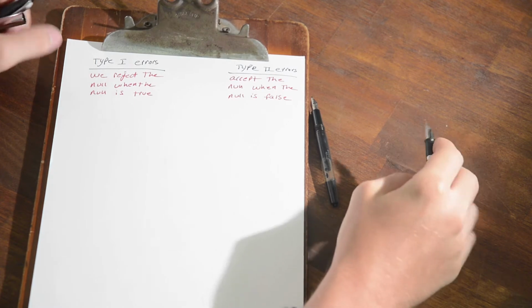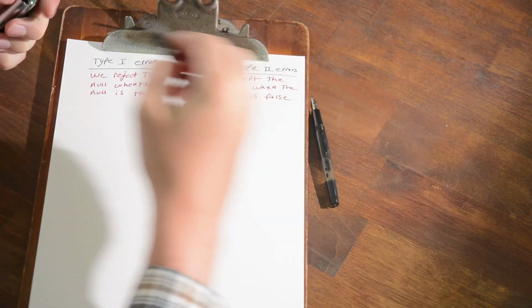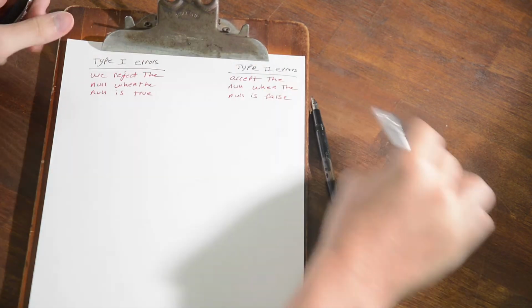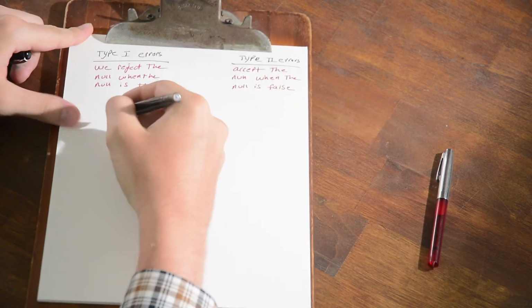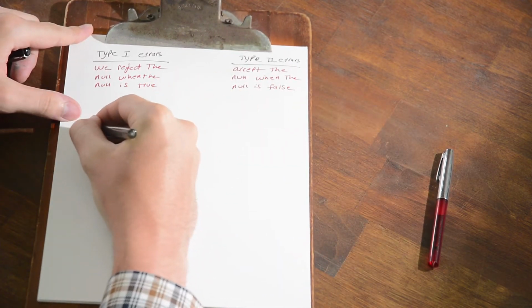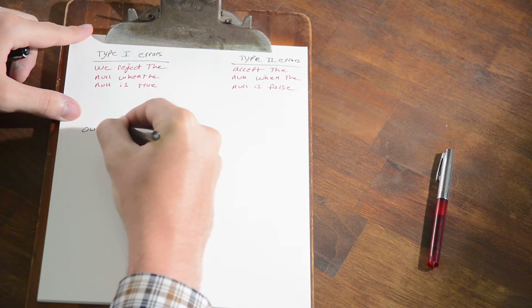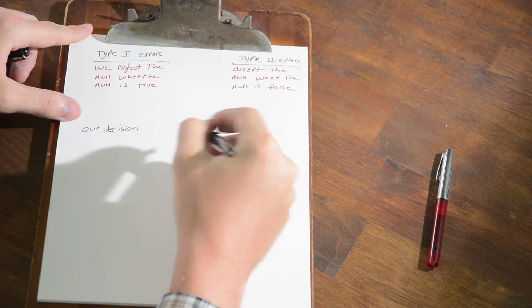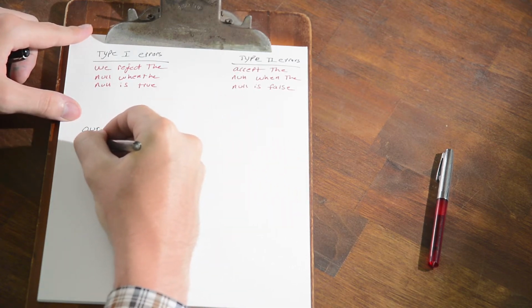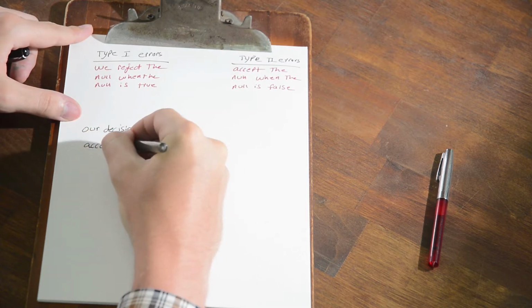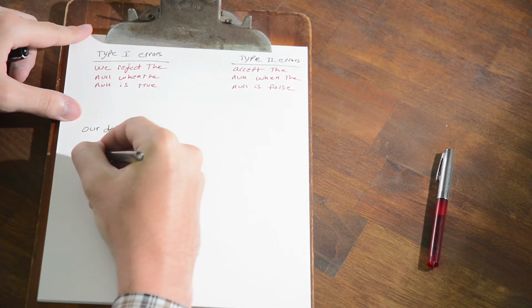If we were to put this in a table like so many statistics textbooks do, we'd end up with something like this. So we make our decision, and we only have two decisions. We can accept the null, or we can reject the null.